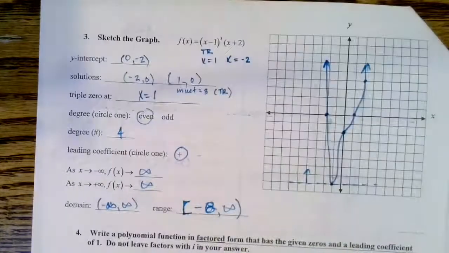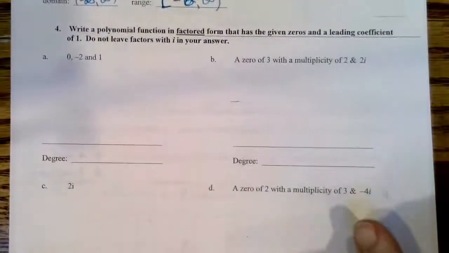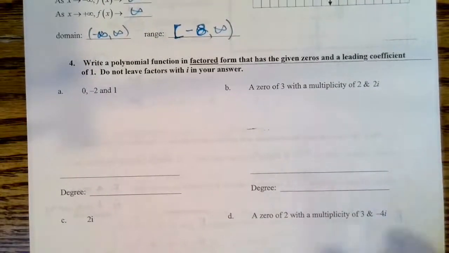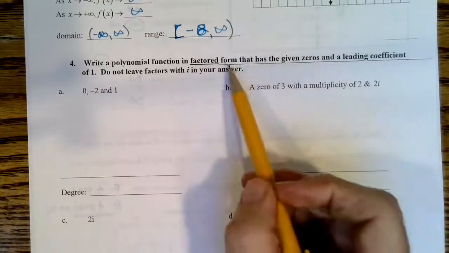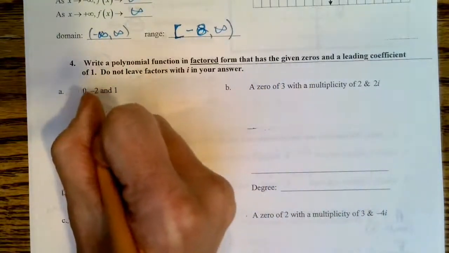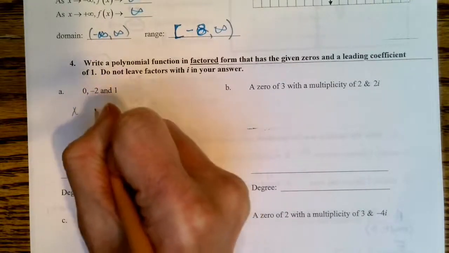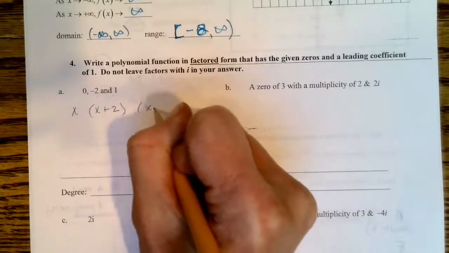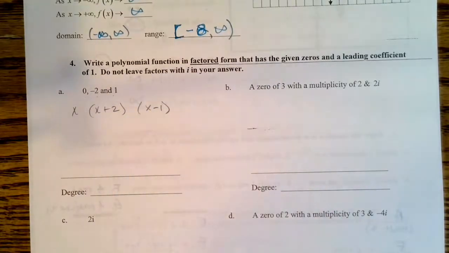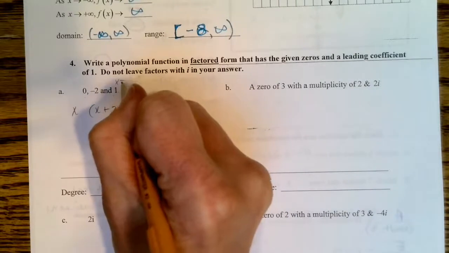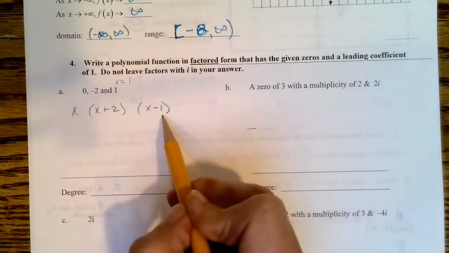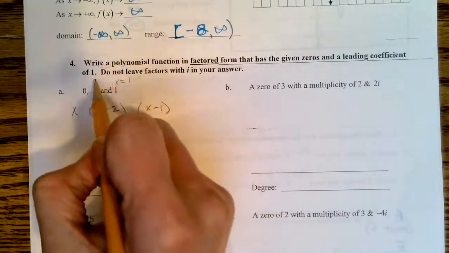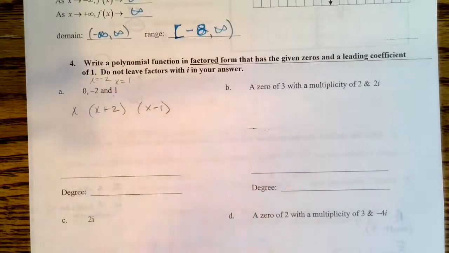All right, write a polynomial function in factored form that has the given zeros and a leading coefficient of 1. Do not leave any factors with I in your answer. Okay. Factored form means that these are my solutions, which means this, and that are my factors. X is equal to 1, so x minus 1 is equal to 0. X is equal to -2, so x plus 2.